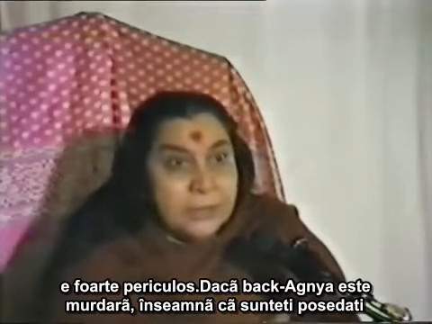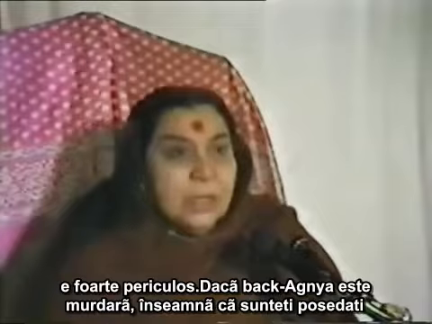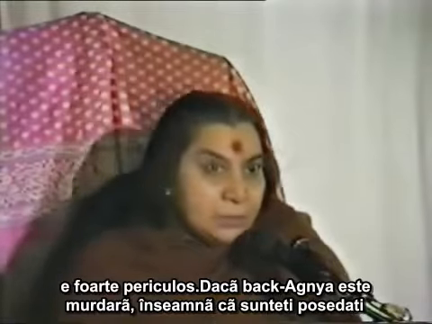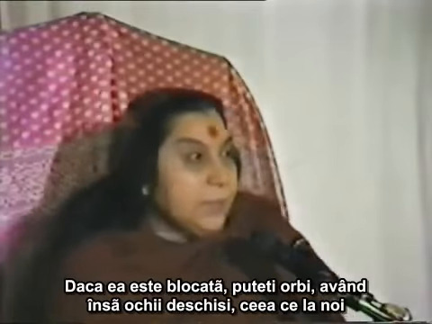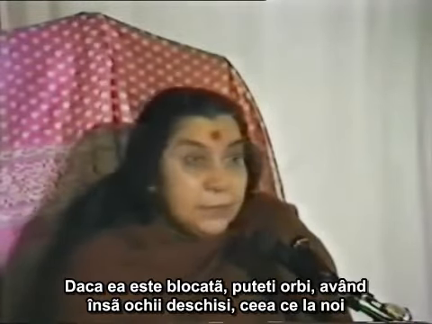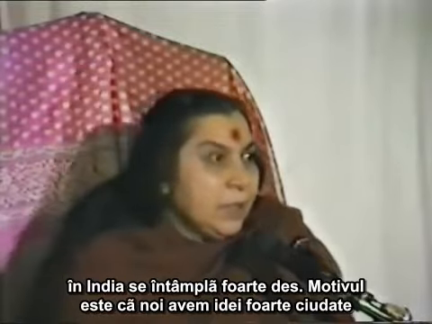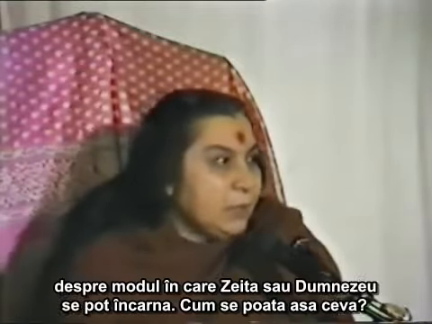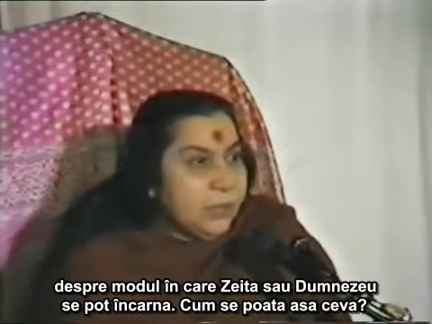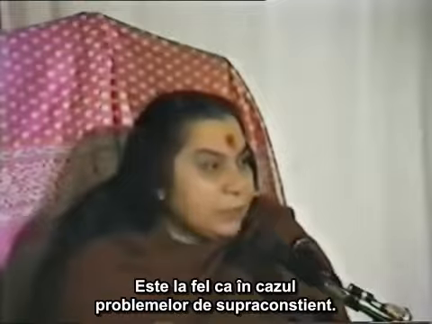And Agnya Chakra, if it is spoiled at the back, that means you are definitely possessed. At the back, if the Agnya Chakra is caught, then one develops blindness with the eyes open. Now in India it's very common. The reason is we have very funny ideas about the Devi or the God coming into the body of human beings. How can that be? It's again the same thing, supraconscious business.